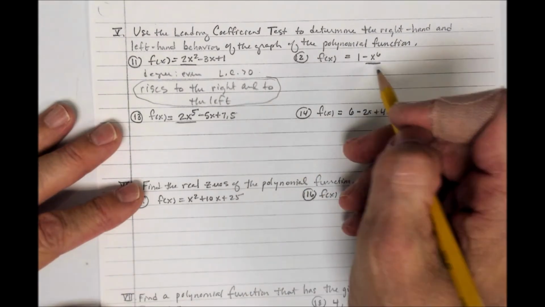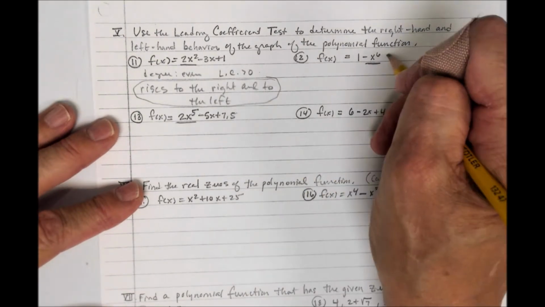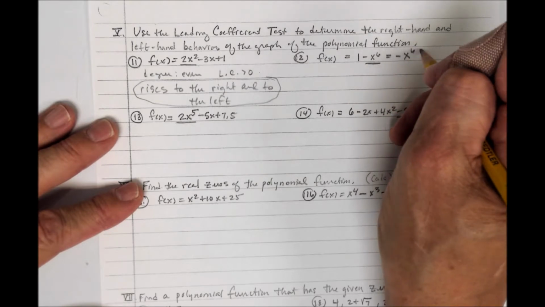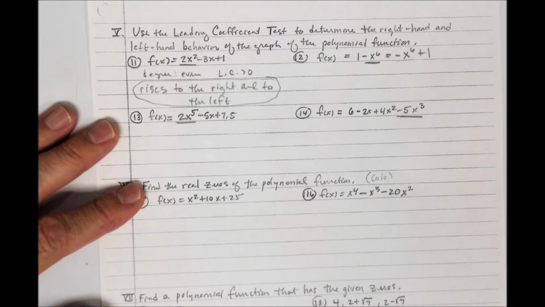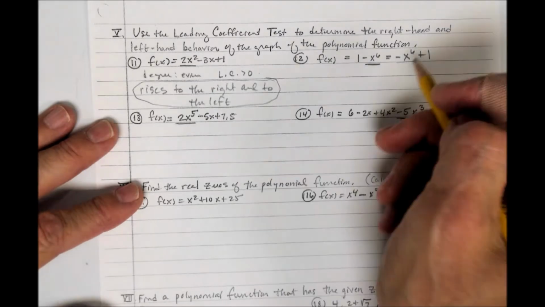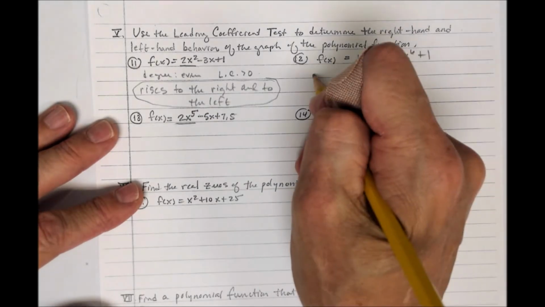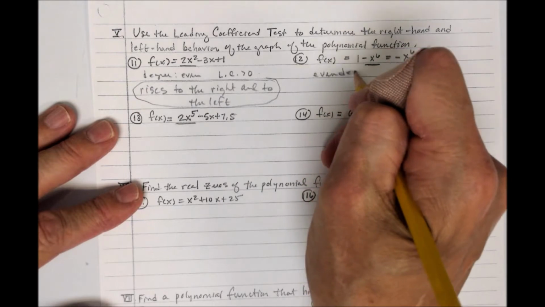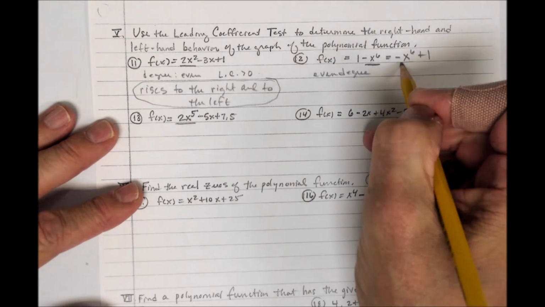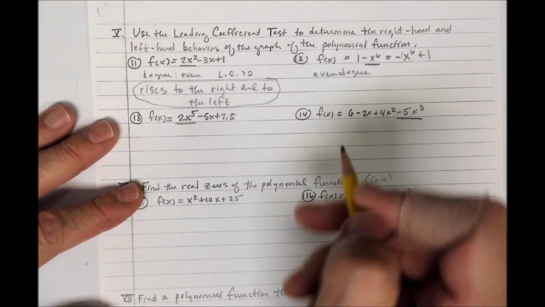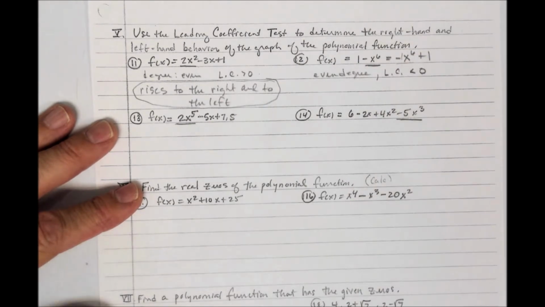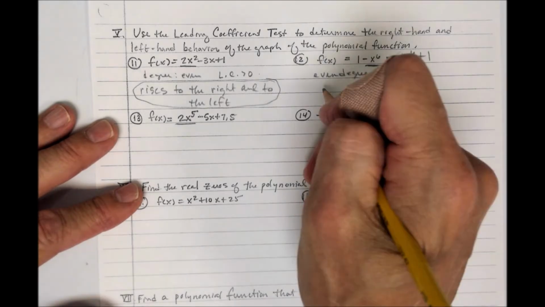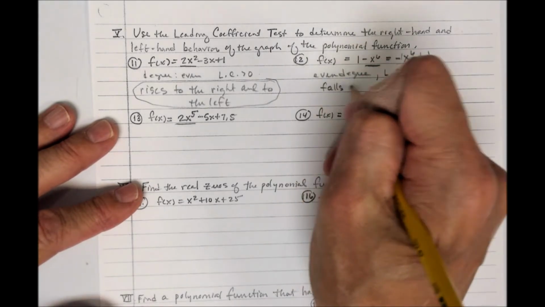This guy here, you can write it as the opposite of x to the 6 plus 1, so that your highest degree term is written first. It's in descending order, but you can see that this is also even degree because 6 is even, and in this case my coefficient in front is a negative 1, so my lead coefficient is less than 0. Well, if that's the case, instead of rising to the right and to the left, this thing falls to the right and left.